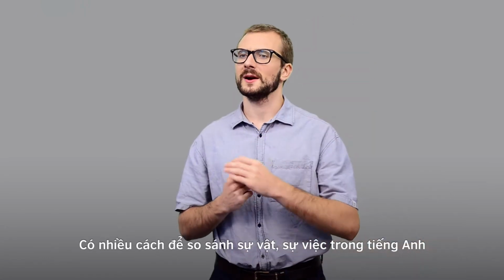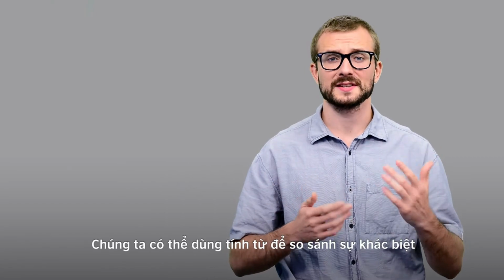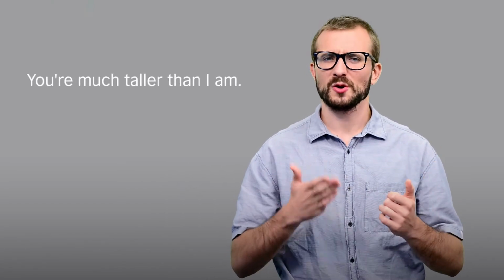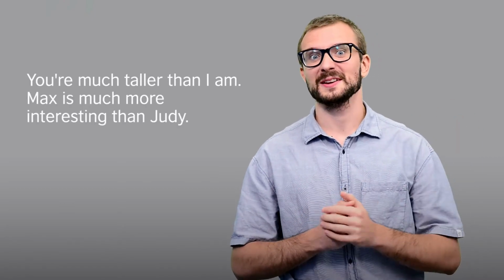There are several different ways to compare things in English. We can also modify comparisons to show big or small differences. We can use comparative adjectives to compare things. You're much taller than I am. Max is much more interesting than Judy.